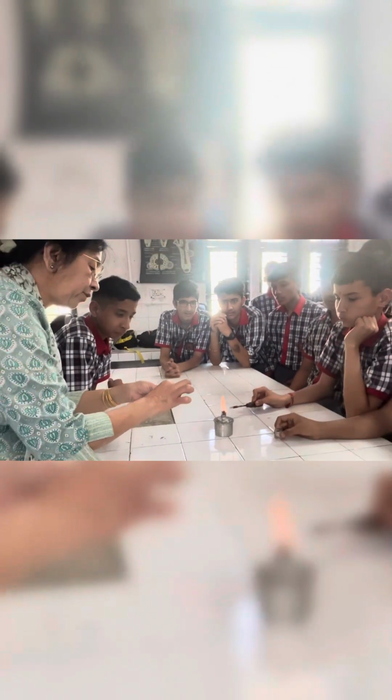What is the color of magnesium oxide? White. It is white. We did an activity in which we burned magnesium ribbon, and here is its equation.